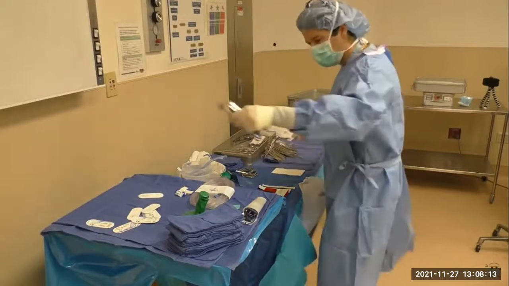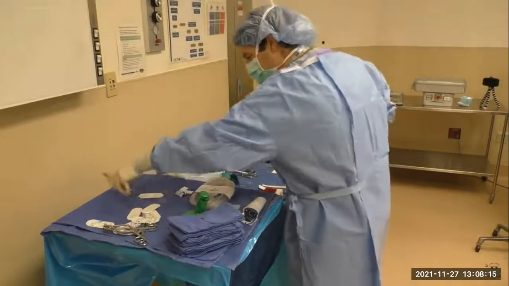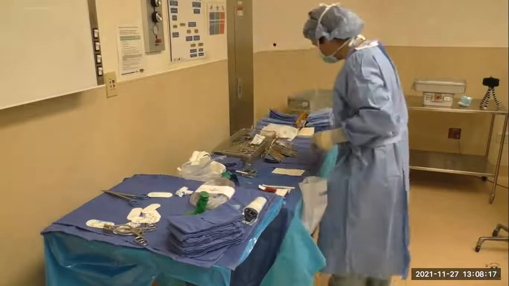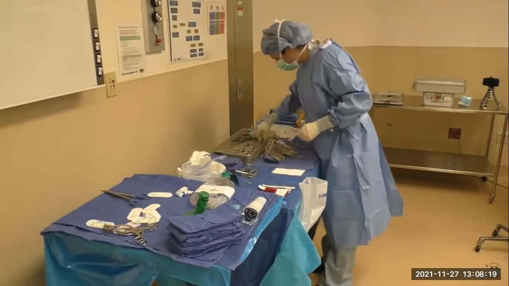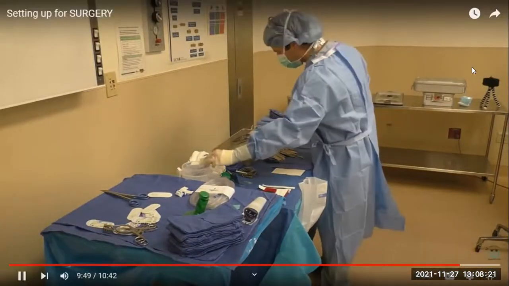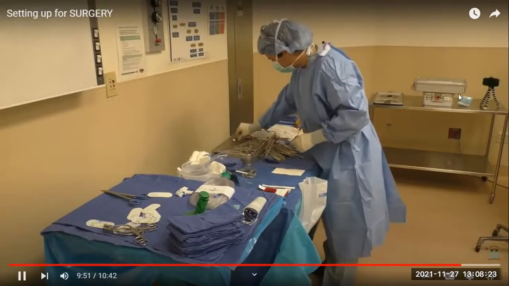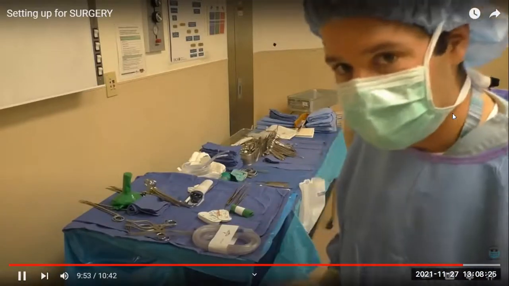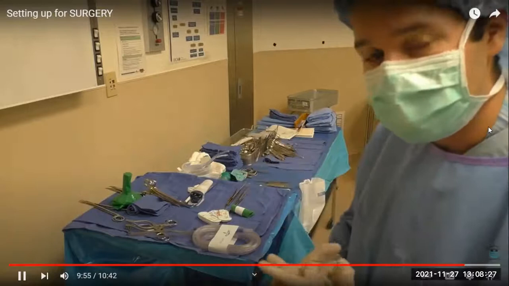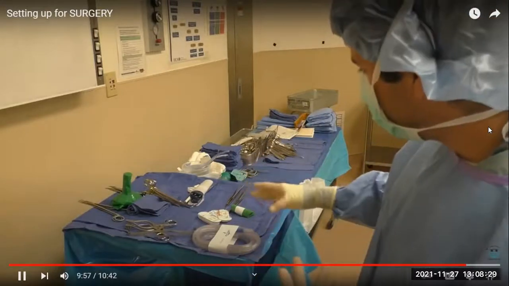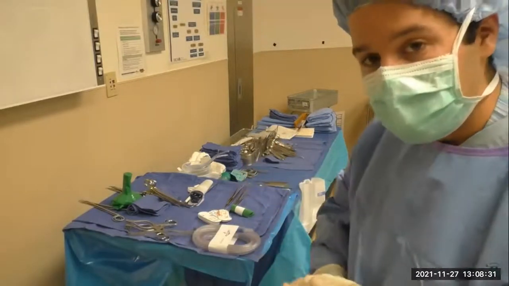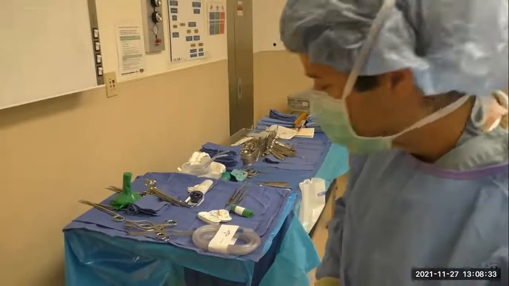So now as I go through my tray, I'm just going to be bringing out all the items that I think I'm going to be needing for this case. So that's basically it. We went through opening up the sterile field. We went through setting up our Mayo back table and everything sterile that needs to be sterile.